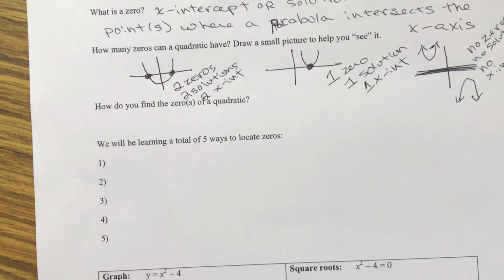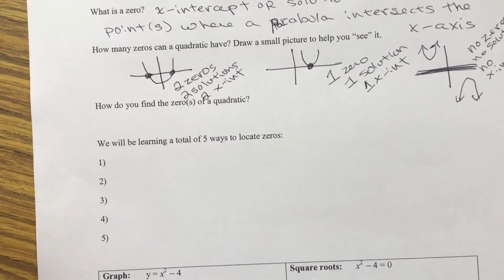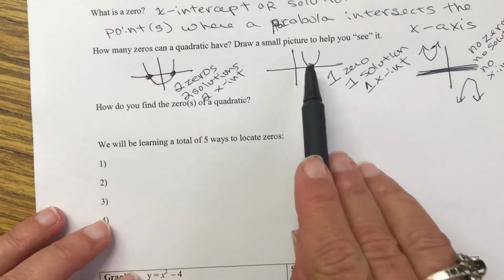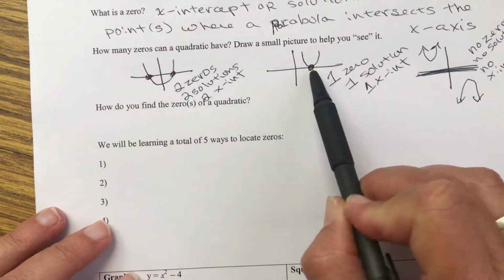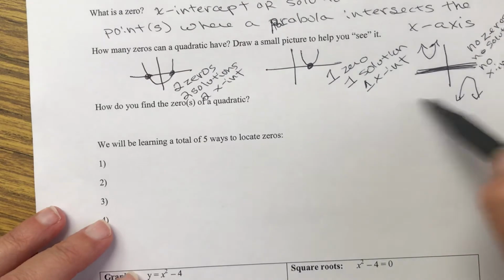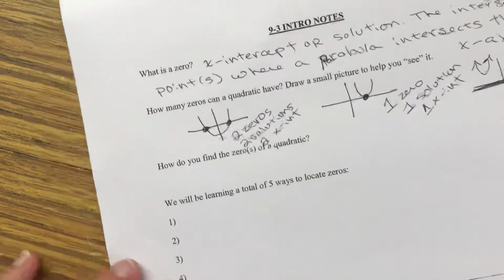Next, how do you find the zeros? Well, the only way that we know how to do it thus far is to graph. We would graph them like we did above and locate the given point or no point. So how do you find the zeros?